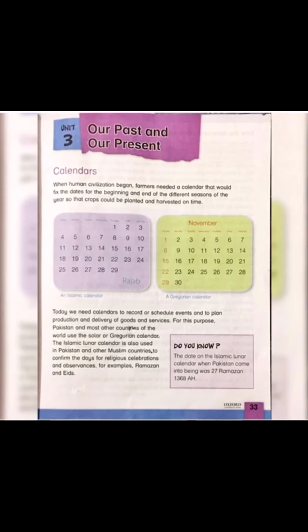For this purpose, Pakistan and most other countries of the world use the solar or Gregorian calendar. The Islamic lunar calendar is also used in Pakistan and other Muslim countries. Do you know the date on the Islamic lunar calendar when Pakistan came into being? It was 27 Ramzan 1368 Hijri.